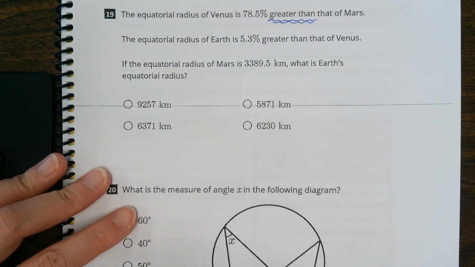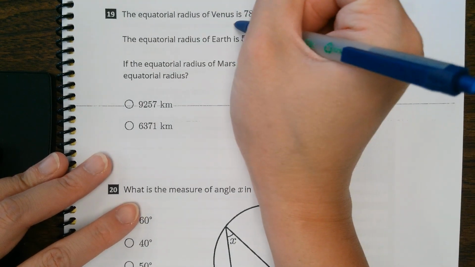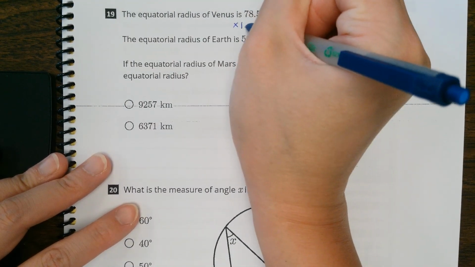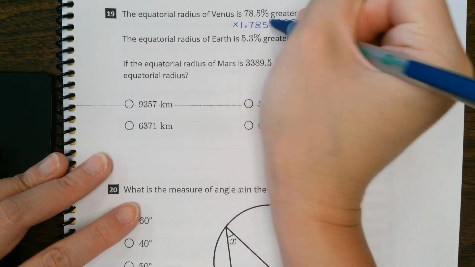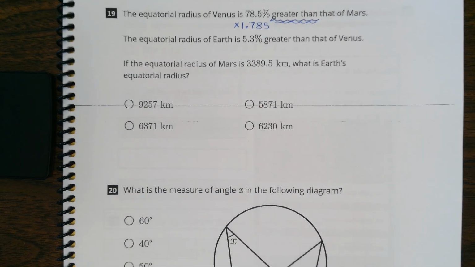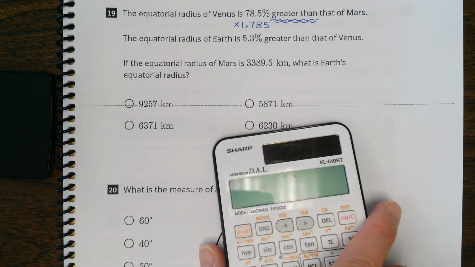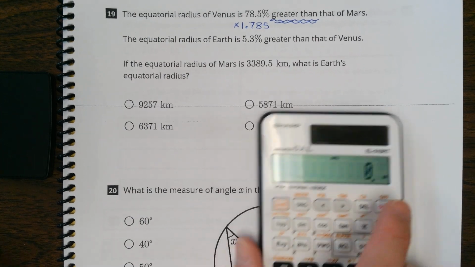So just like tax, when you have to add on to it, you don't just times it by 0.785, you times it by 1.785, so that it's the greater. Just like when you calculate that 13% tax, you have to add it onto the original amount.